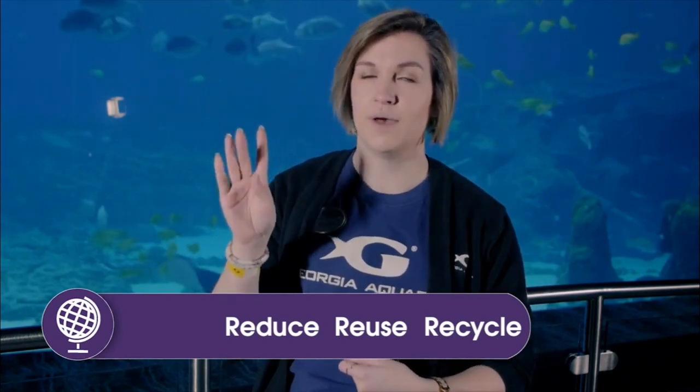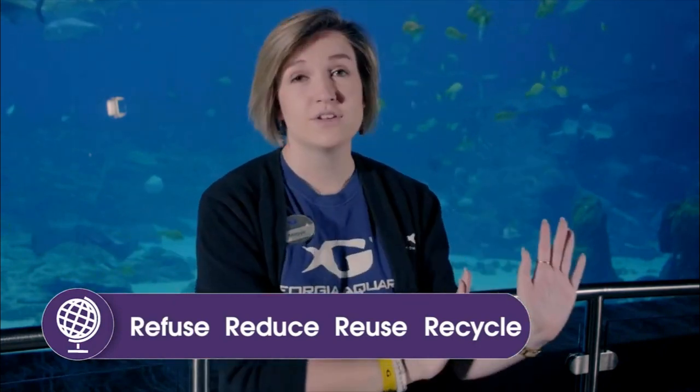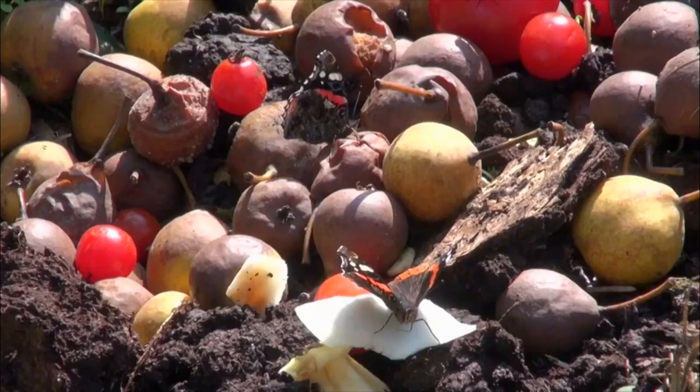You guys might have heard about the 3 R's before: reduce, reuse, and recycle. I'm going to turn that 3 R's into 4 R's for you, and we're going to put in front of reduce, reuse, and recycle, we're going to put refuse. Refuse means I'm not going to use it at all, so stop using single plastics, don't buy plastic forks and knives, and use a reusable water bottle instead of a plastic one-time use water bottle.